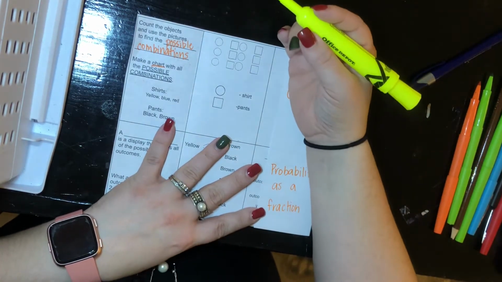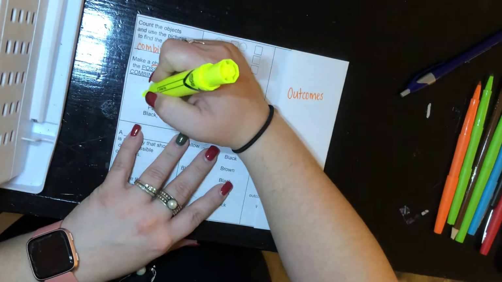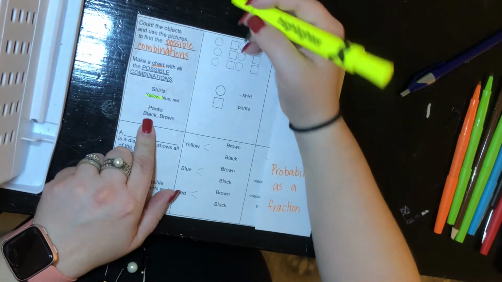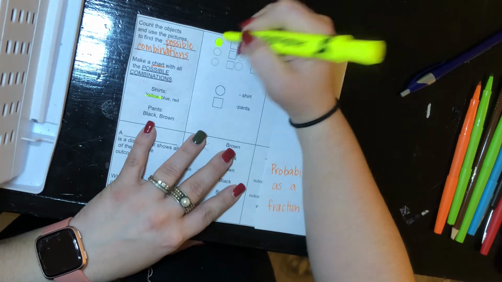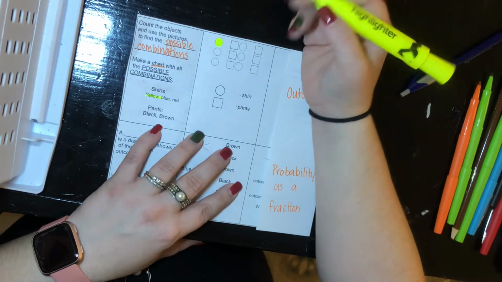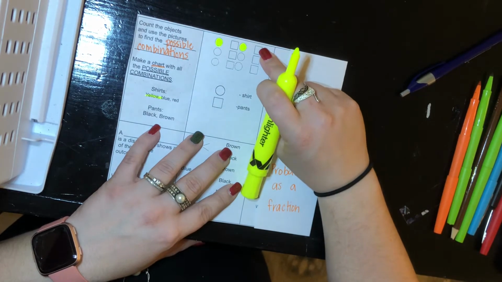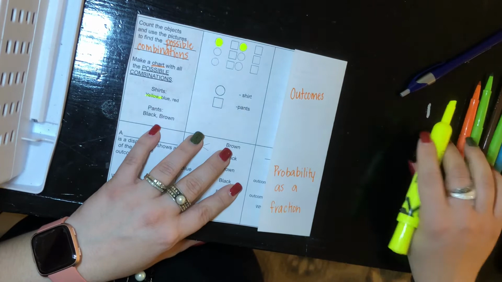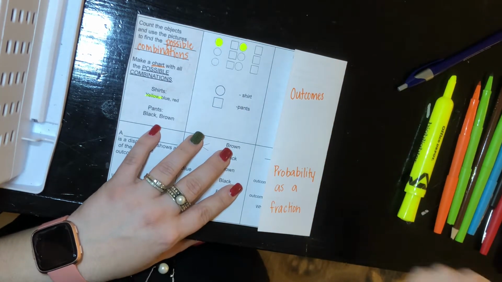So let's see. If I have a yellow shirt and I know that I have 2 pairs of pants, then I could wear a yellow shirt with black pants, and I could wear a yellow shirt with another set of pants. So I have 2 yellow shirts that I could wear. Or I could wear that same yellow shirt with 2 different combinations.